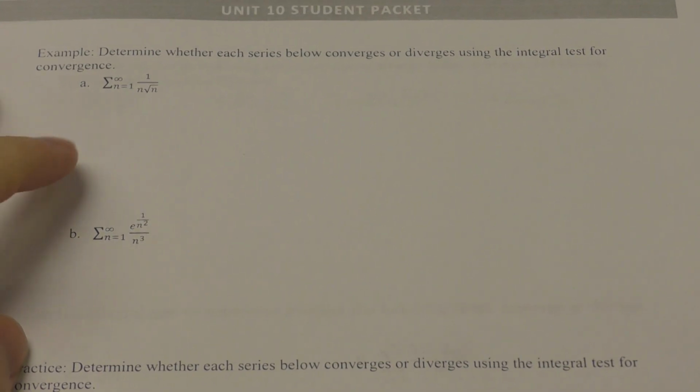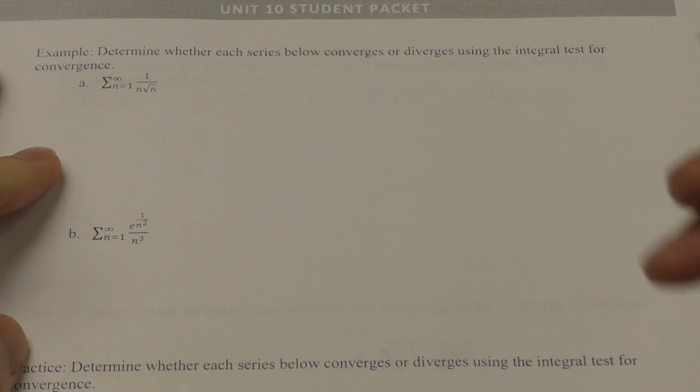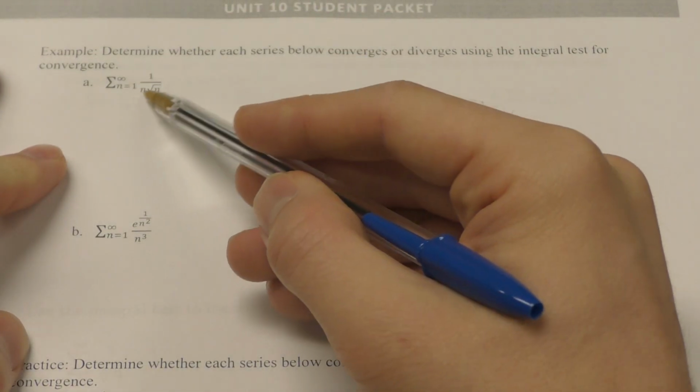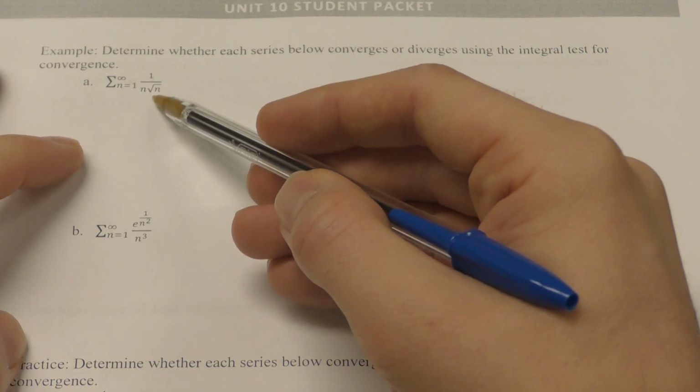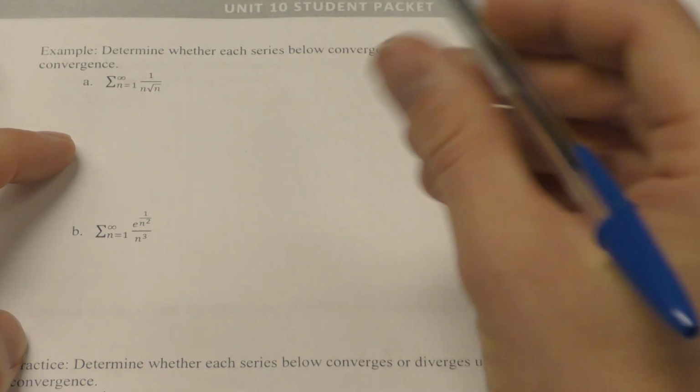Determine whether each series below converges or diverges using the integral test for divergence. All right. 1 over n times the square root of n. As n grows, that will stay positive, and it'll decrease, and it'll be continuous if n is greater than 1. So I'm going to use my integral test.